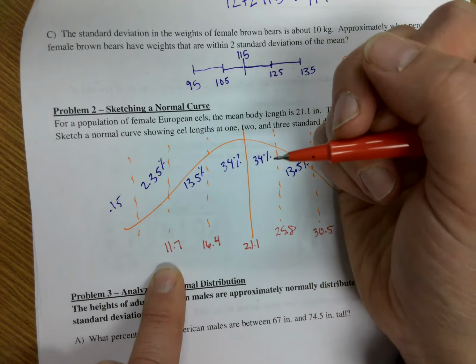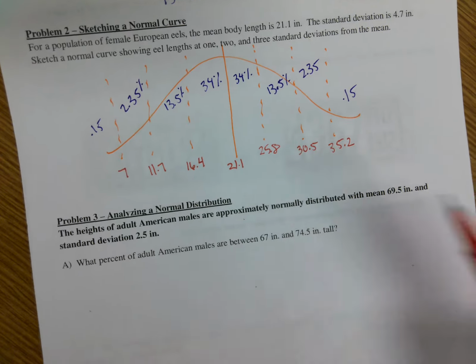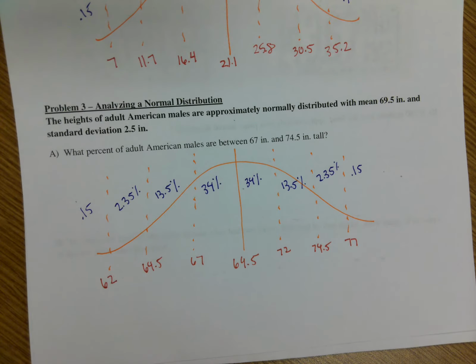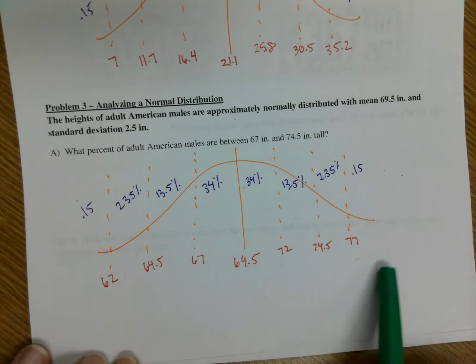So this problem number 3, the first thing I want you to do is try to draw a curve just like this and label your numbers down below. So I'm going to pause and then show you the answer. So I want you to try to do it yourself first. So your curve should look something like this. So now again, based on the curve that you draw and the numbers that you find, typically there will be questions. It's saying, what percent of American males are in between 67 and 74.5?